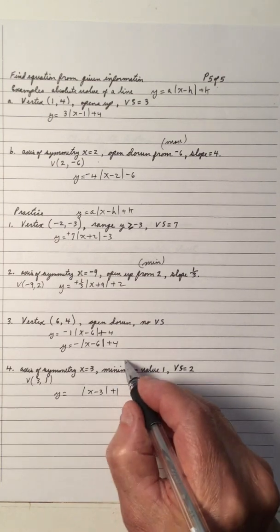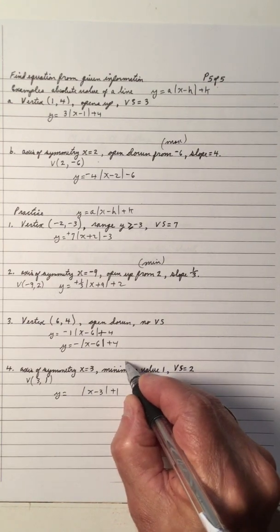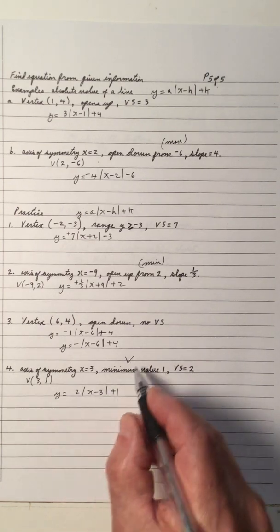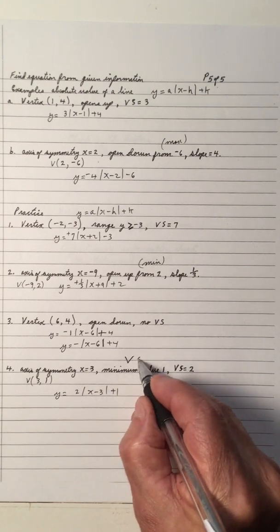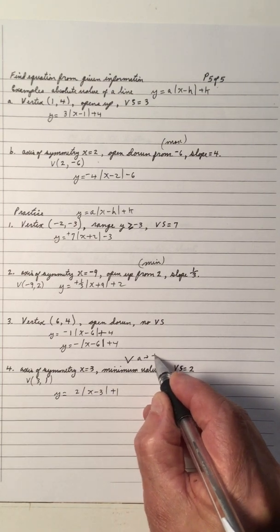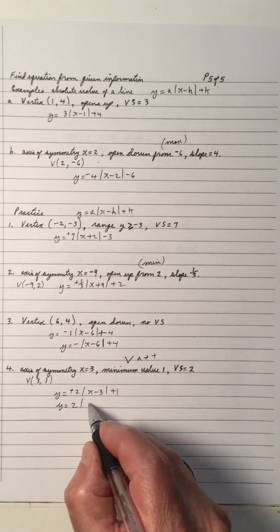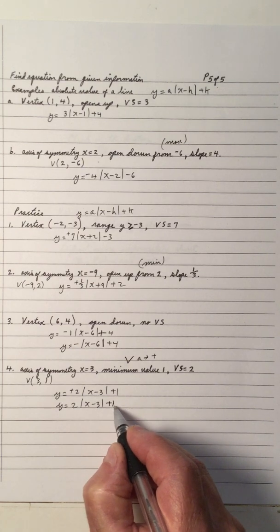Minimum means it's the minimum point, so it opens up. The vertical stretch is 2, and because it's a minimum and opens up, A is positive. So y equals 2 absolute value of x minus 3 plus 1.